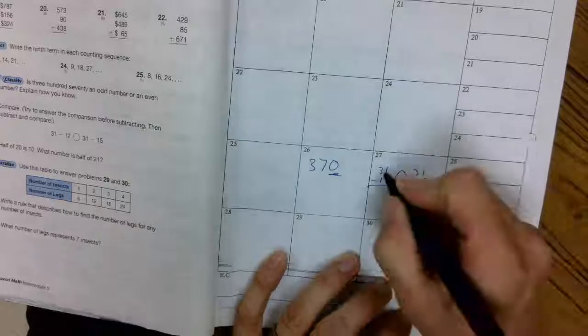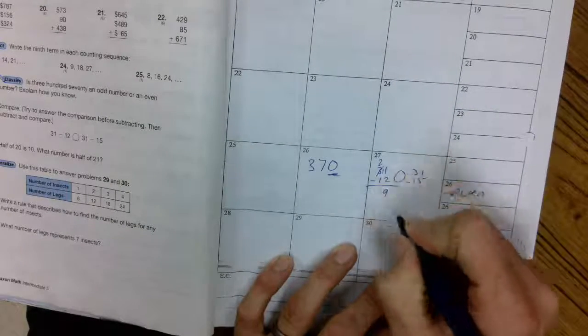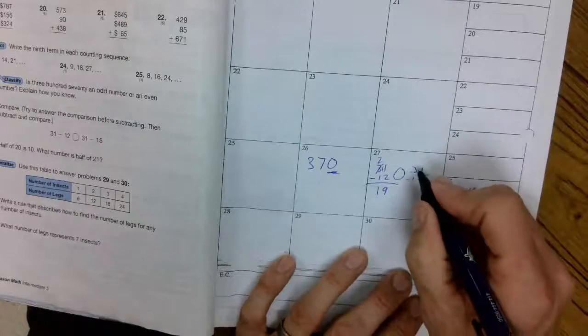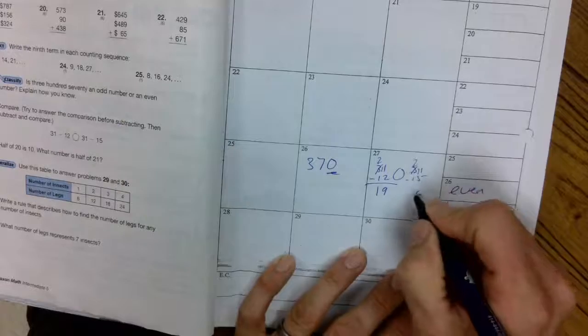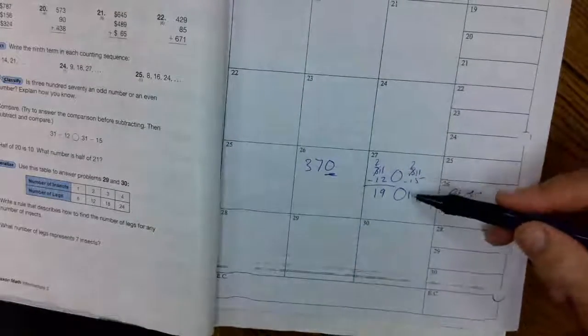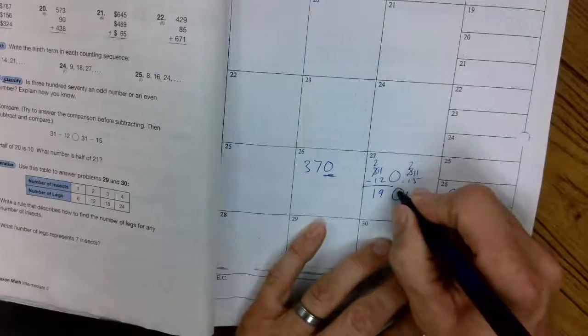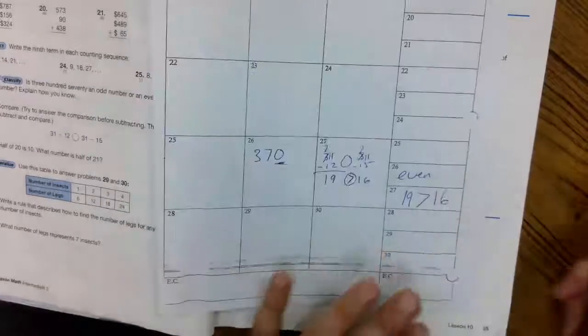Let's subtract. Cross out the 3, make it a 2. 11 minus 2 is 9, and 2 minus 1 is 1. And over here, 11 minus 5 is 6, and 2 minus 1 is 1. So if we would have compared first, we would have said 15 is bigger, but actually it's smaller because 15 is what we were subtracting. So the answer to this one is 19 is greater than 16.